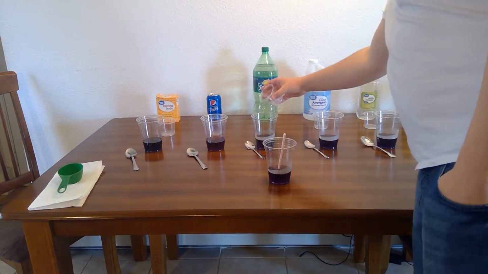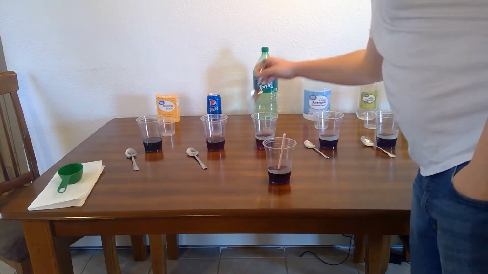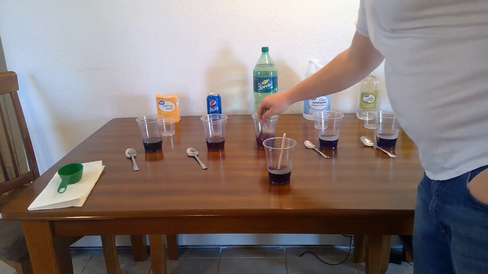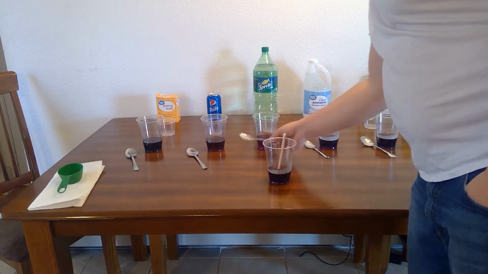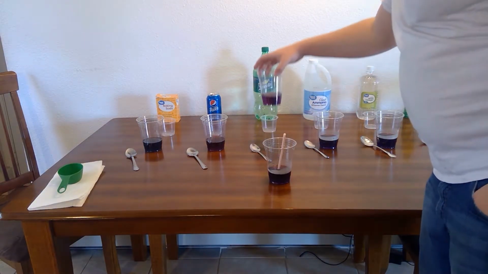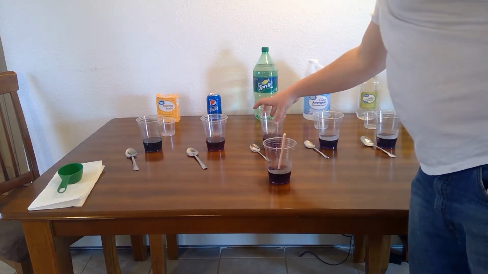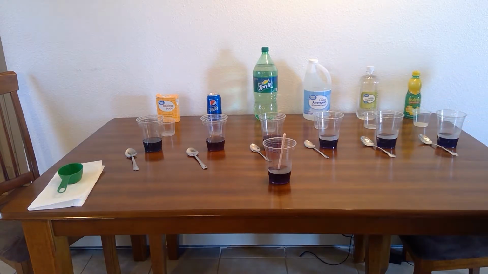Next is the Sprite. The Sprite is actually a little pinker than the Pepsi, so that's good to know that your different sodas are going to have different effects.